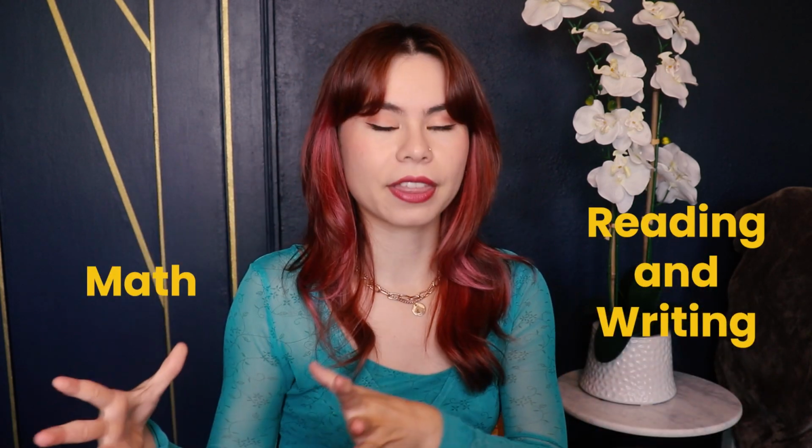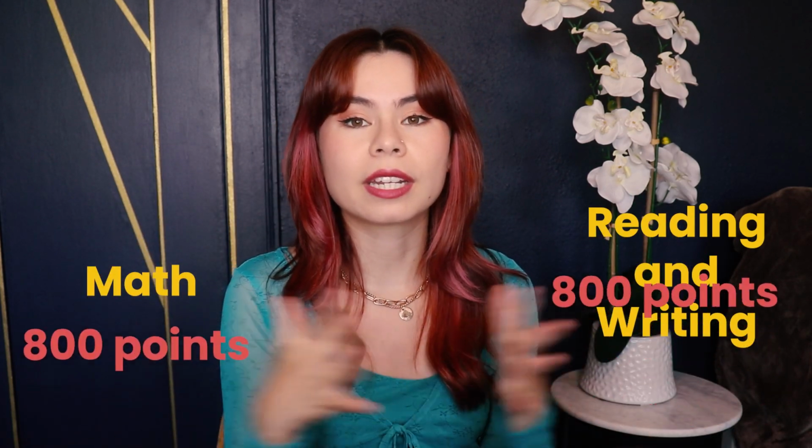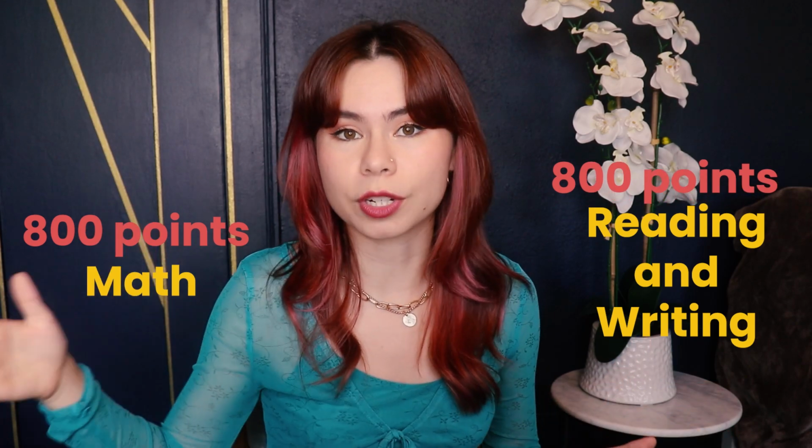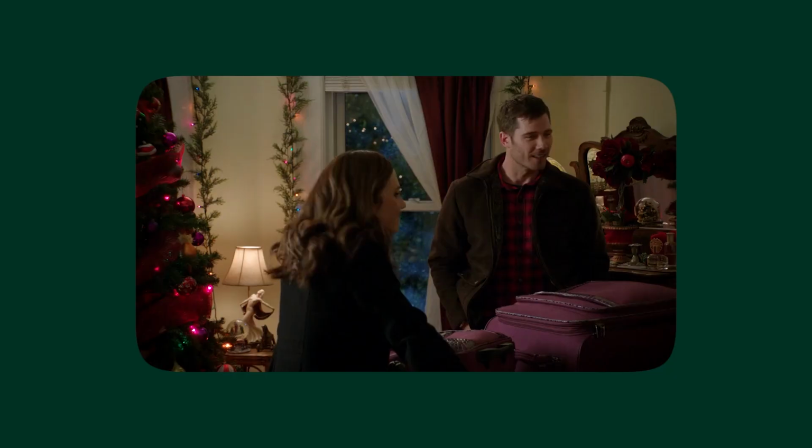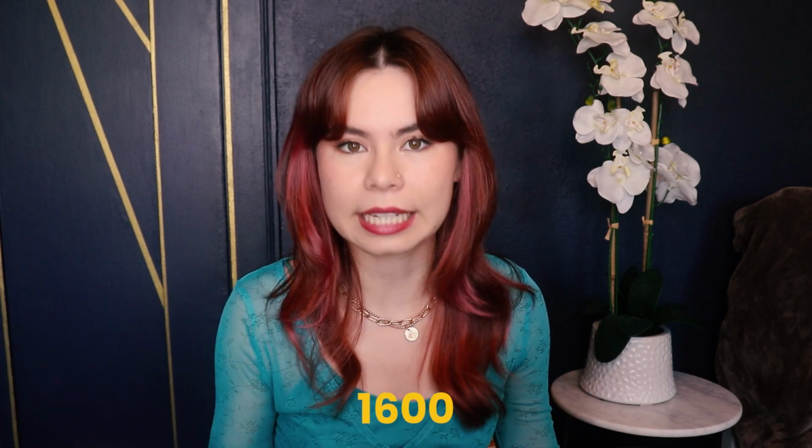So on the SAT, there are two main sections, the reading and writing, and then the math. And on both of those, you can gain scores up to 800 points. The scale is actually from 200 to 800 points, so you can't actually get 0 points. And that's why I love it. And that would make the highest possible score that you can get a 1600. For a lot of top schools, you would want to aim to have above a 1500 SAT score.